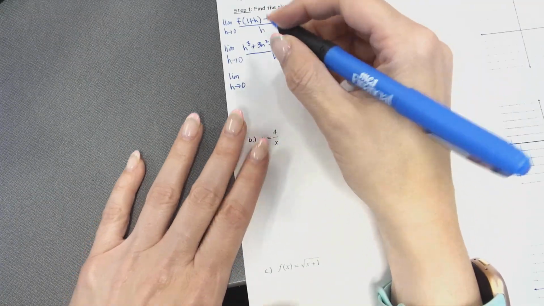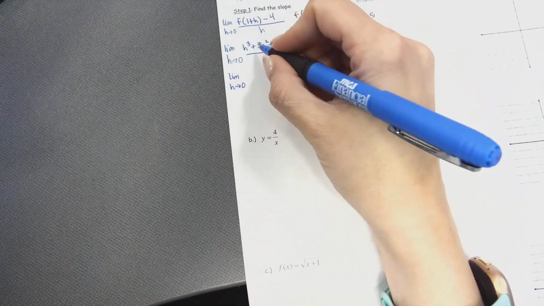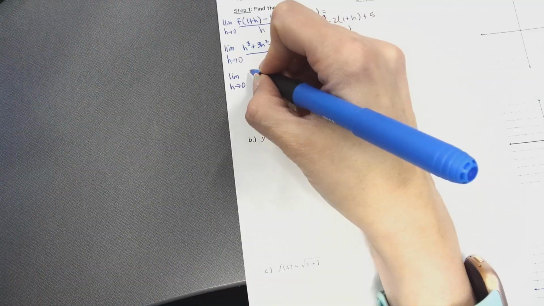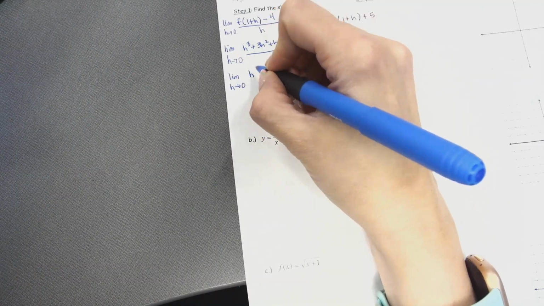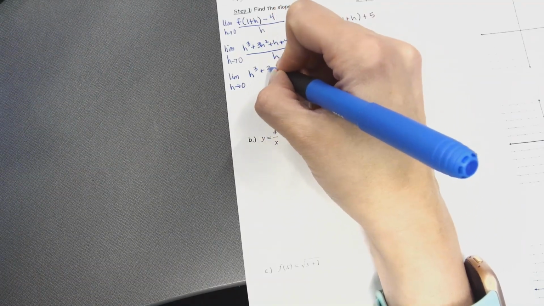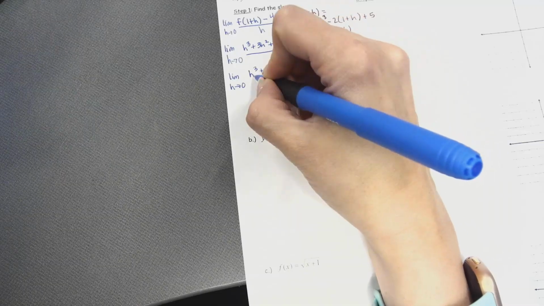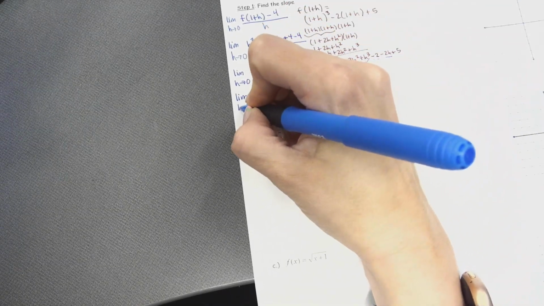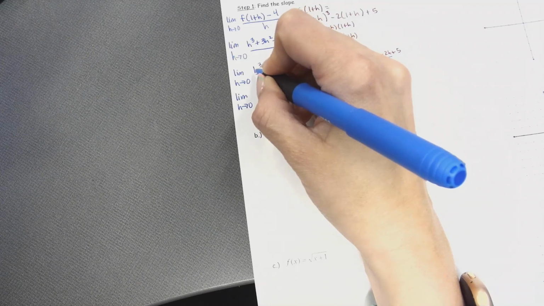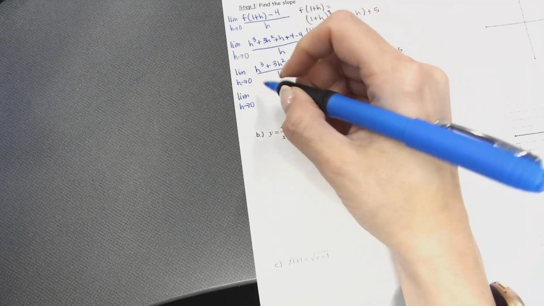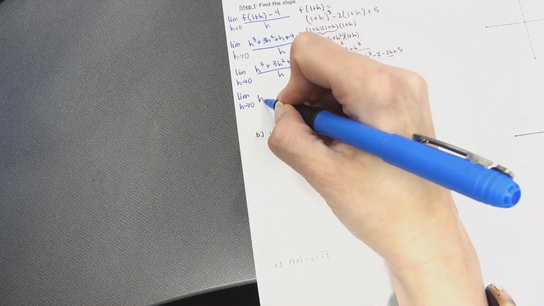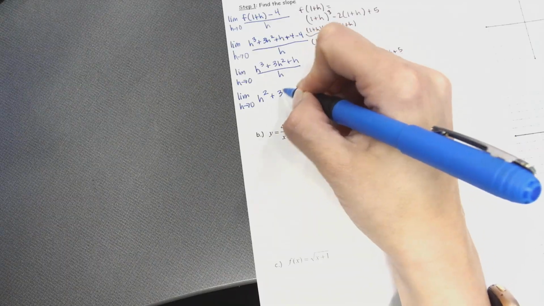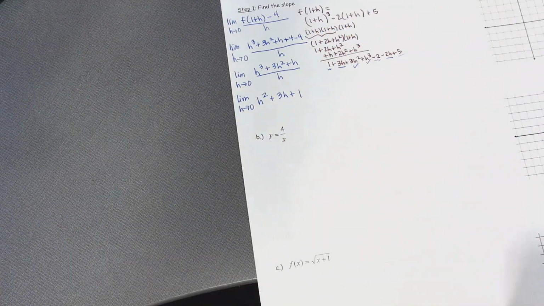And then when we subtract those, we get h cubed plus 3h squared plus h divided by h. And if you wanted to, in that step, you could also factor out the h ahead of time. If you like doing that step, you can also just divide here to get h squared plus 3h plus 1.